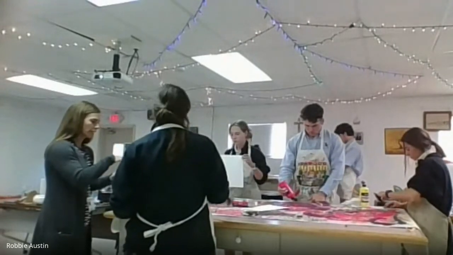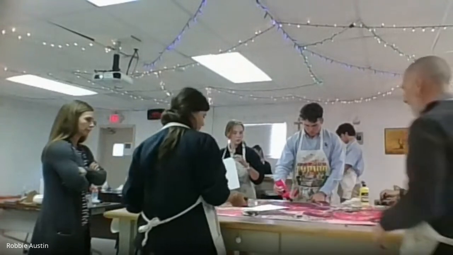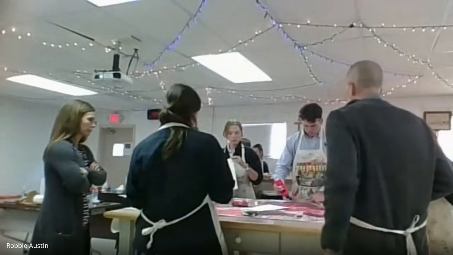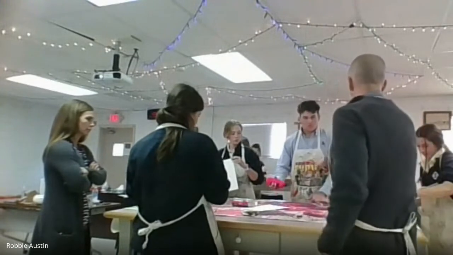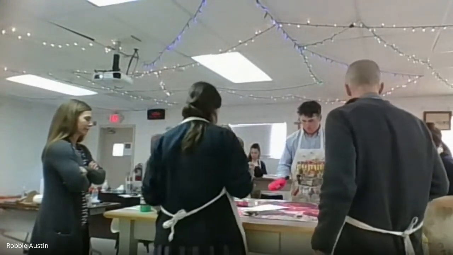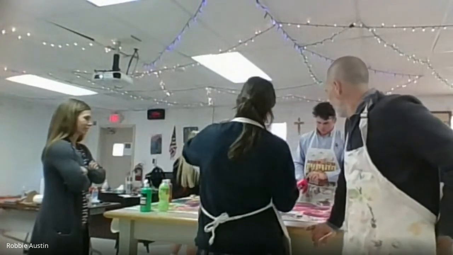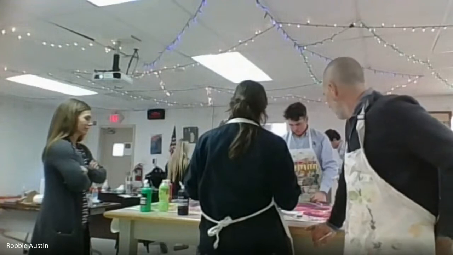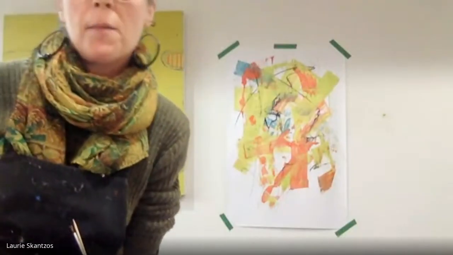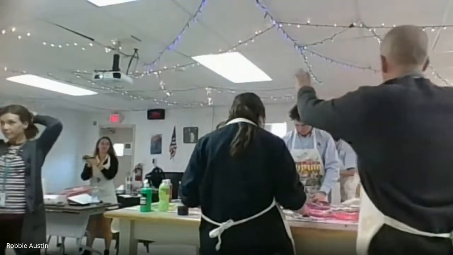Okay. Oh, that's looking good. Now, leave it. I think we're at a point where the paper is getting quite saturated. Yeah, it looks like it. So it might be a good place to stop and just let it dry a little bit.